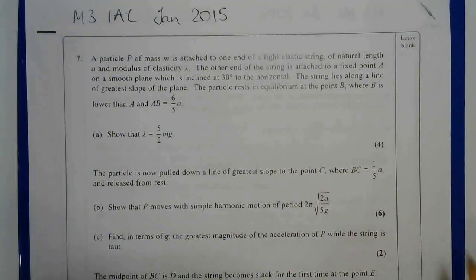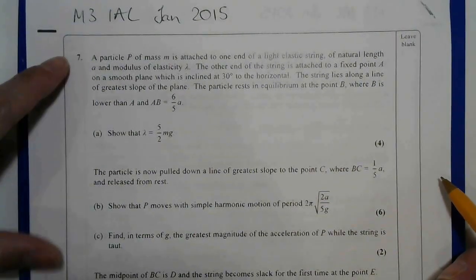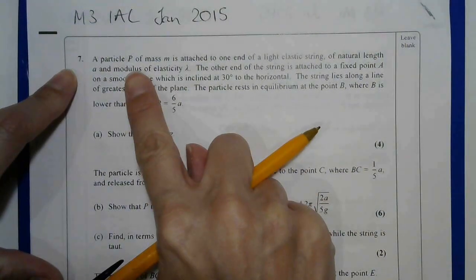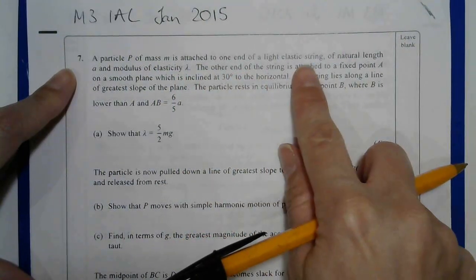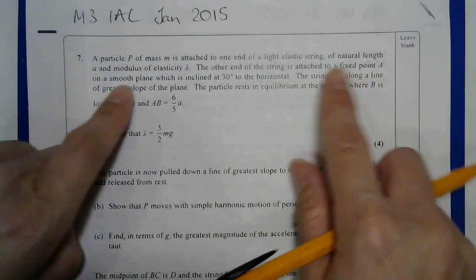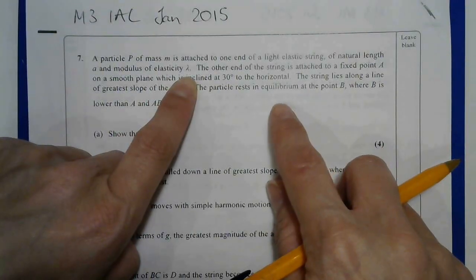Hello, today I'm looking at M3 International A-Level January 2015. This is question 7. So I have a particle P of mass m attached to one end of a light elastic string of natural length a and modulus of elasticity lambda.